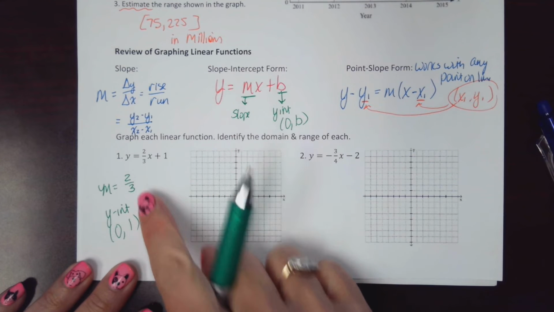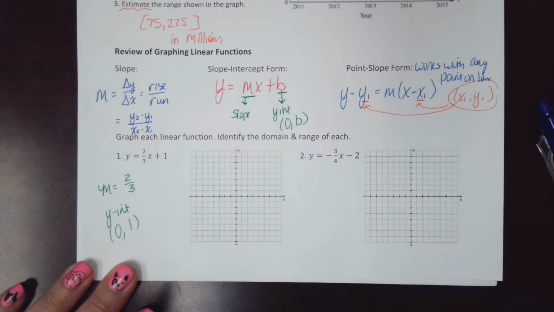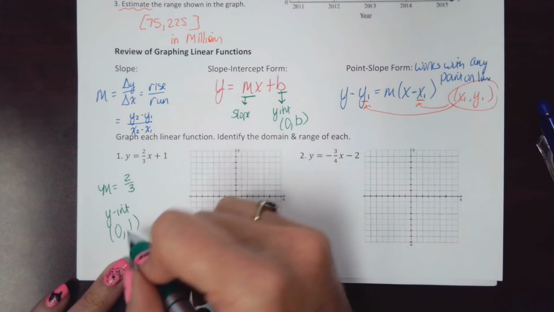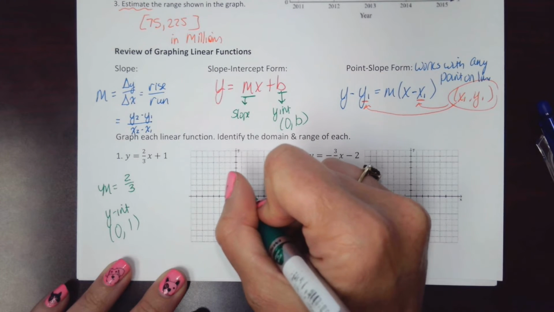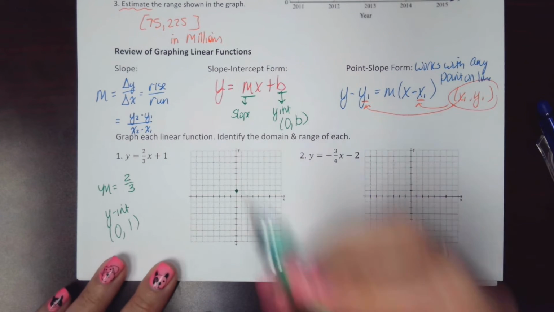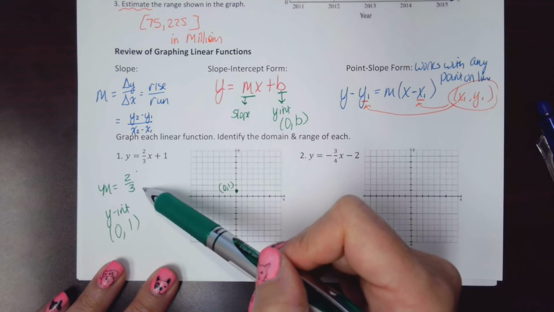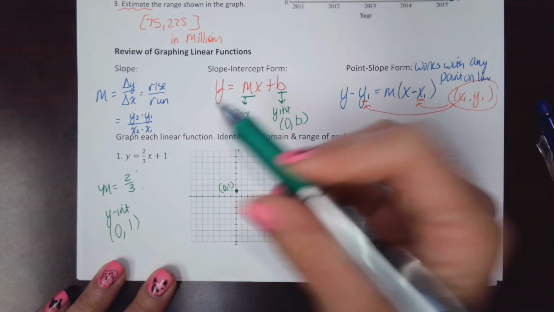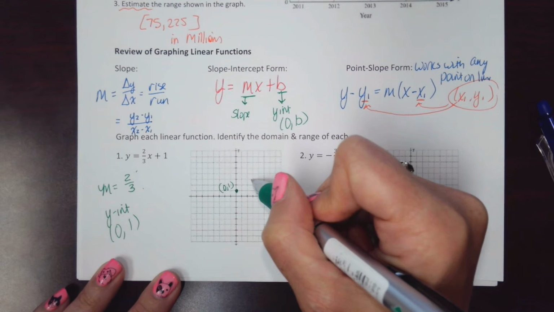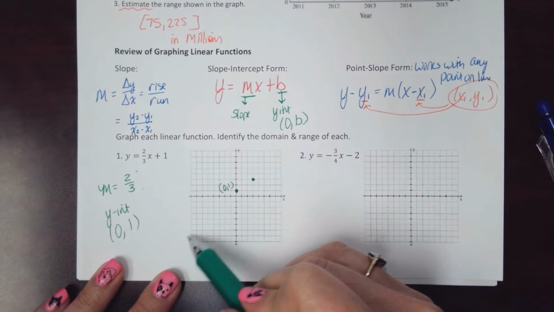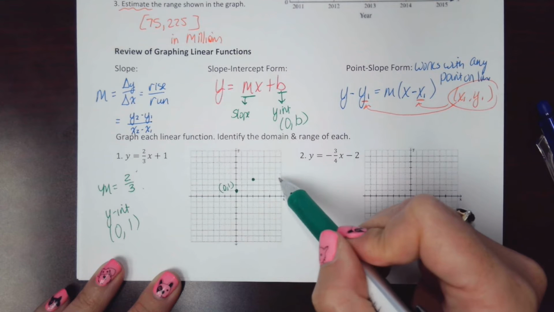Well, I've got a positive slope, so my function is going to be increasing as I move from left to right. I'll go through the y-axis at 1, and then from that point, 0, 1, I will apply the slope. Rise over run. So I go up 2 over 3. When I've got an increasing slope, I go up and to the right.